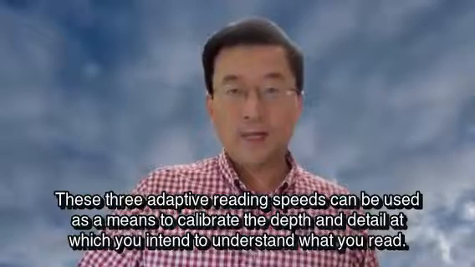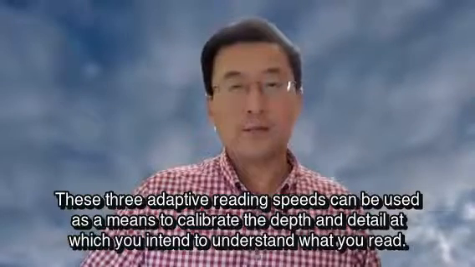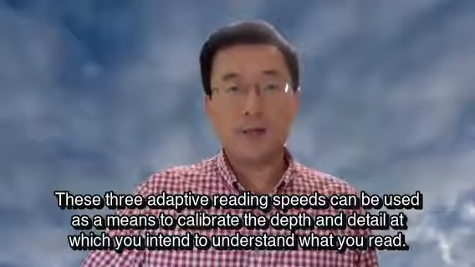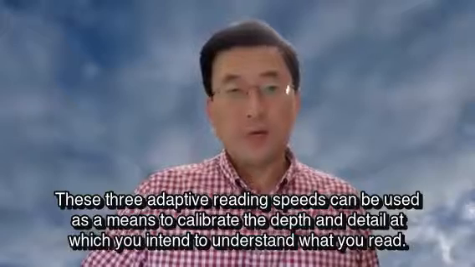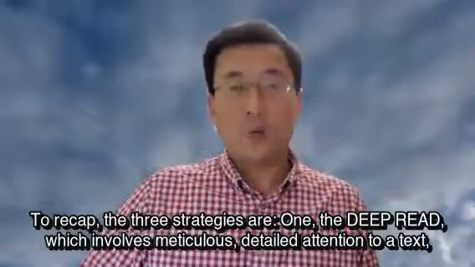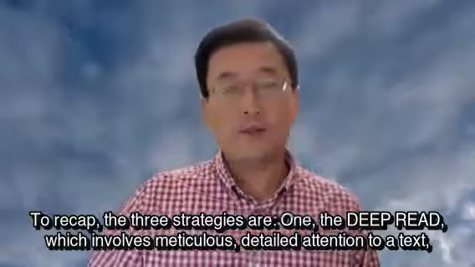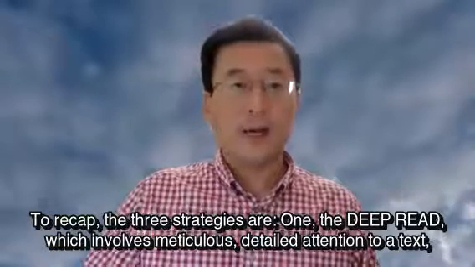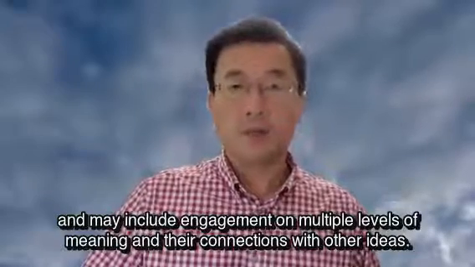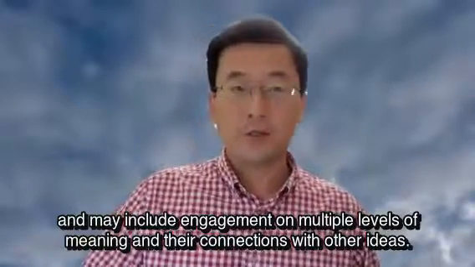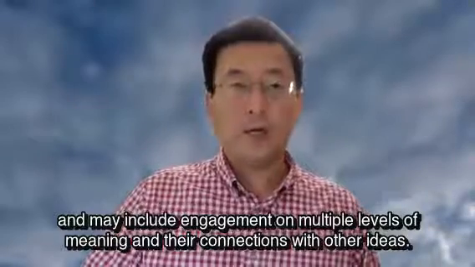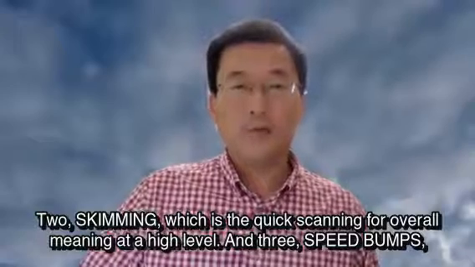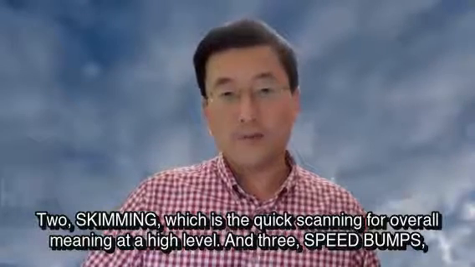These three adaptive reading speeds can be used as a means to calibrate the depth and detail at which you intend to understand what you read. To recap, the three strategies are: 1, the deep read, which involves meticulous, detailed attention to a text, and may include engagement on multiple levels of meaning and their connections with other ideas. 2, skimming, which is the quick scanning for overall meaning at a high level.